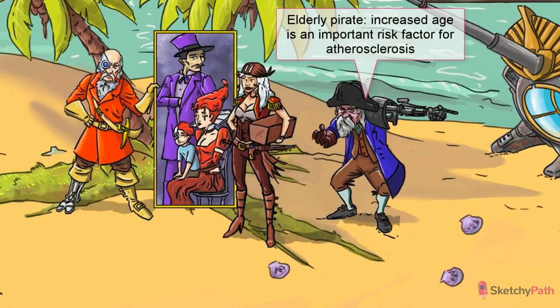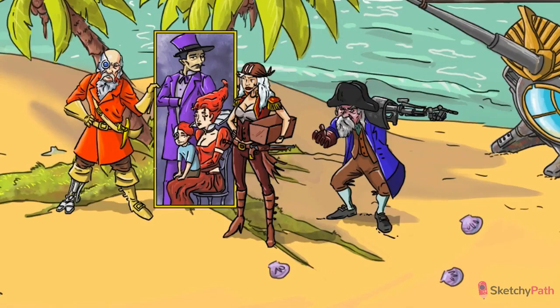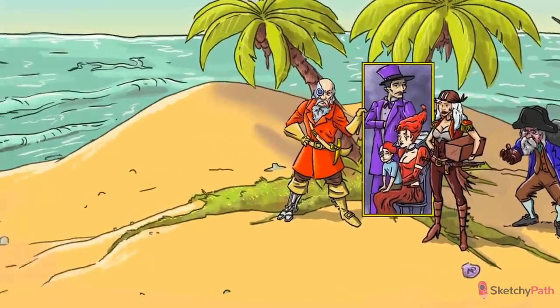All right, we get it. You can't change how old you are, whether you were born a man or a woman, or the family you were born into. But here's the good news. There are plenty of modifiable risk factors.